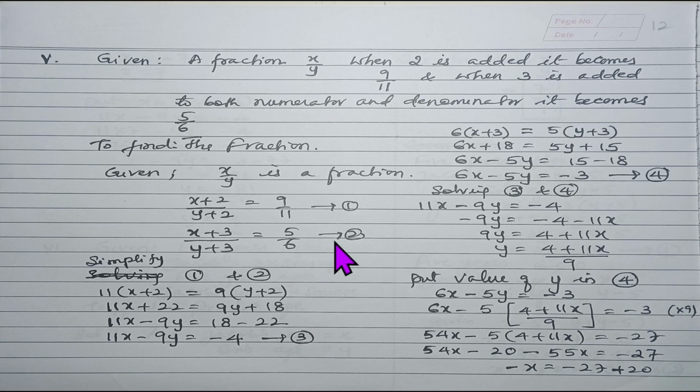Now again simplify the second equation, we get 6 into x plus 3 equal to 5 into y plus 3. So 6x plus 18 is equal to 5y plus 15. 6x minus 5y equal to 15 minus 18. 6x minus 5y equal to minus 3, and that is equation number 4, which is a simplified form of equation number 2. So we have to solve now equation 3 and equation number 4. To solve them, we will take 11x minus 9y equal to minus 4 and get the value of y.